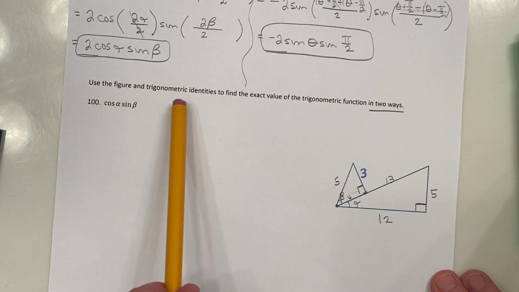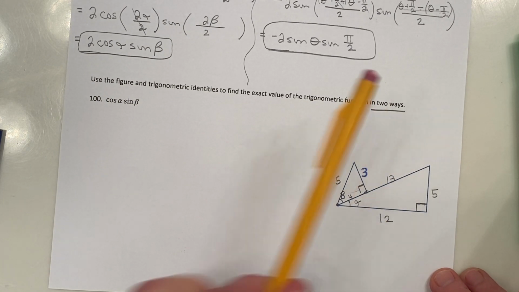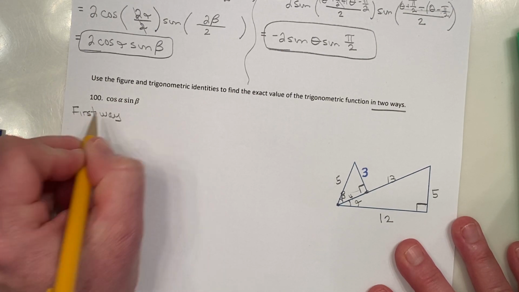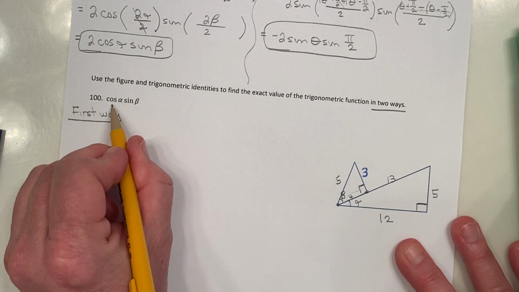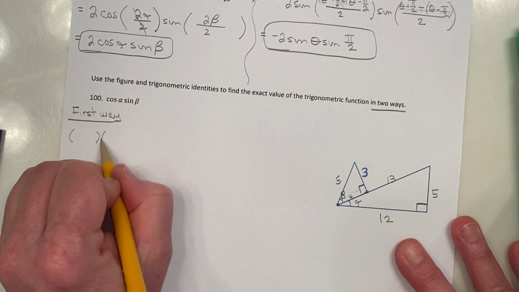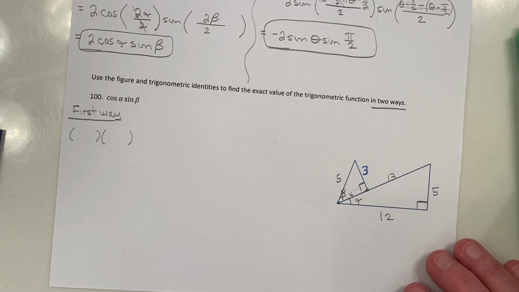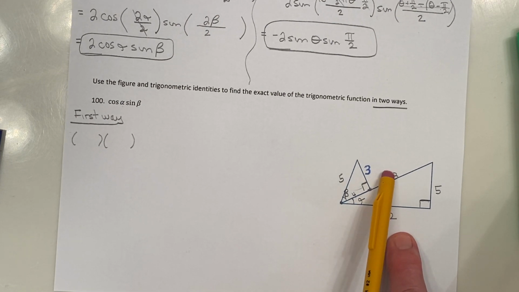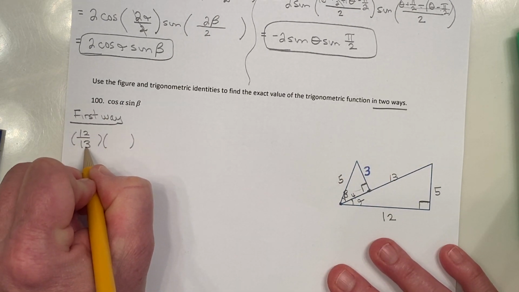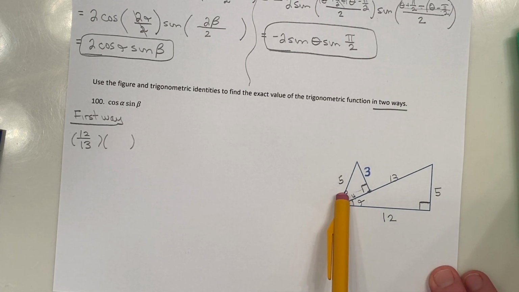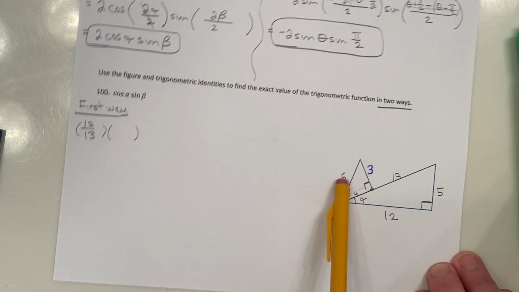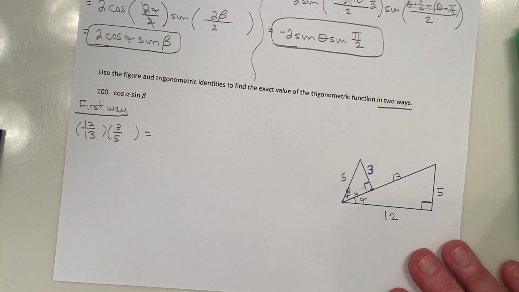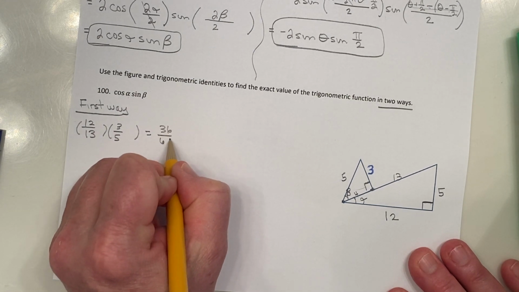It says use the figure and trig identities to find the exact value in 2 ways. The first way is the easiest way. If it wants me to find cosine of alpha times sine of beta, I'm just going to find cosine of alpha and sine of beta and multiply. So alpha is here in this triangle. Cosine is adjacent over hypotenuse, so 12/13. And sine of beta, here's the beta triangle. Sine of beta is opposite over hypotenuse, 3/5. So my answer is simply 36 over 65.